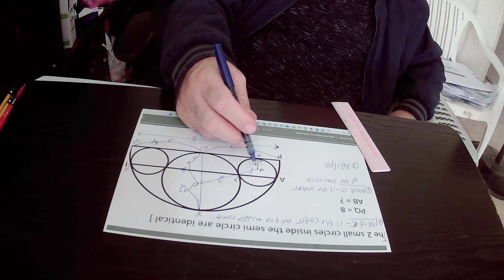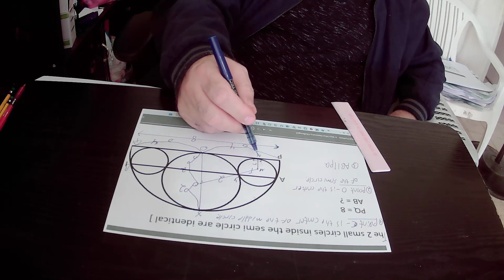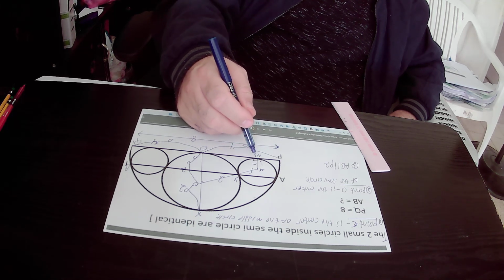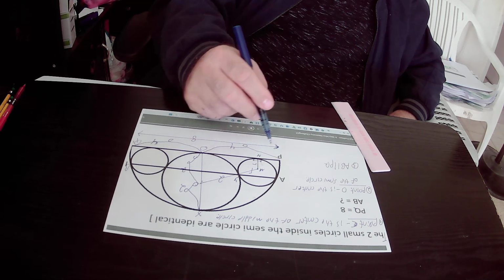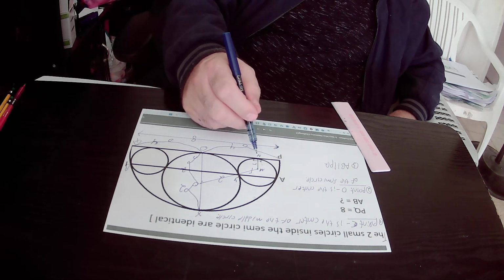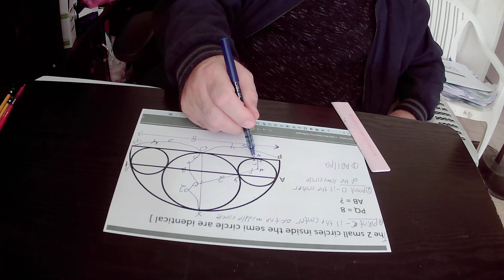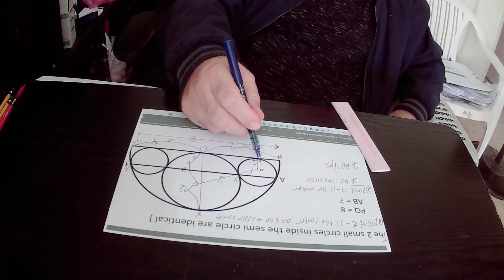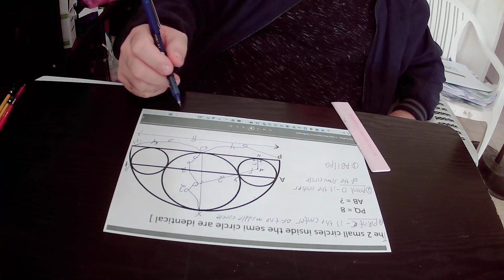This radius MN is drawn to the point of tangency, therefore the tangent PQ will be perpendicular to this radius, that is to say this angle will be equal to 90 degrees and this angle also will be equal to 90 degrees.